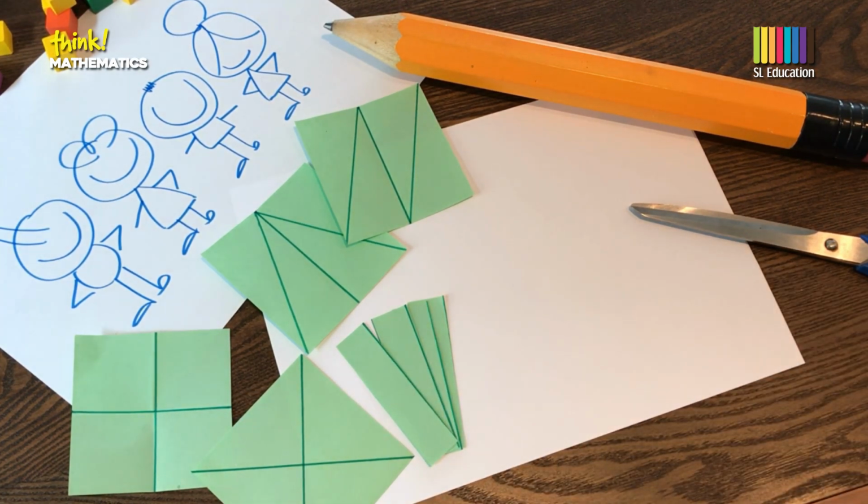Of course, they can also verify the solution by cutting the shapes out and putting the shapes one on top of the other to see if the shapes match each other exactly.